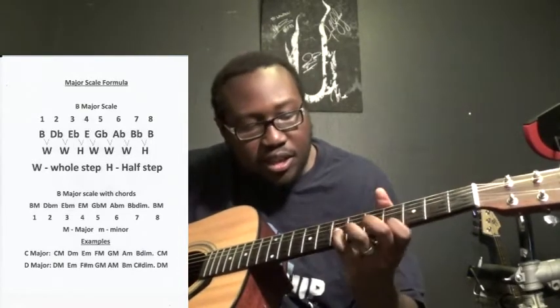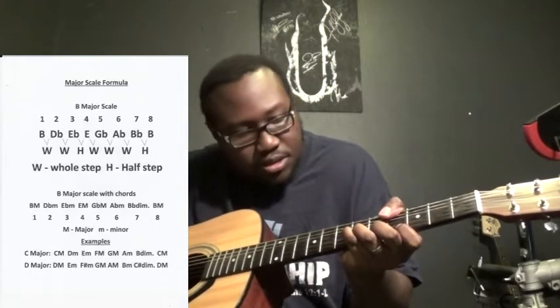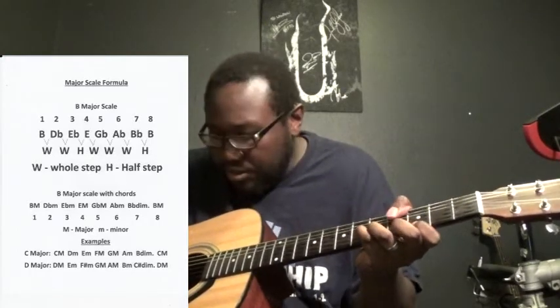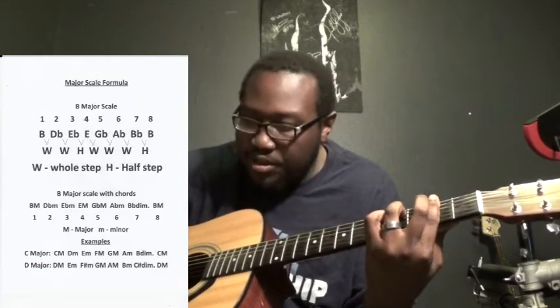Okay, now in this case I have either D flat diminished, or I have this 1/7, not the 5/7, which in this case it'll be like A major over D flat, and then D. Okay, so I got my notes, I got my chords.